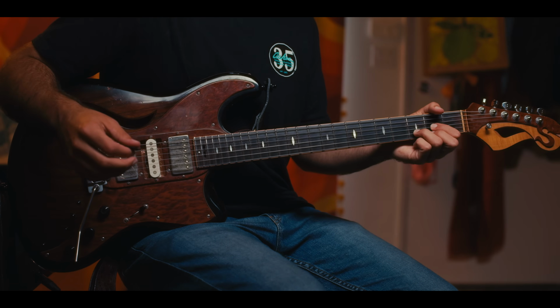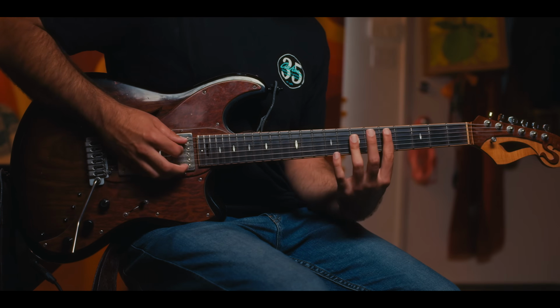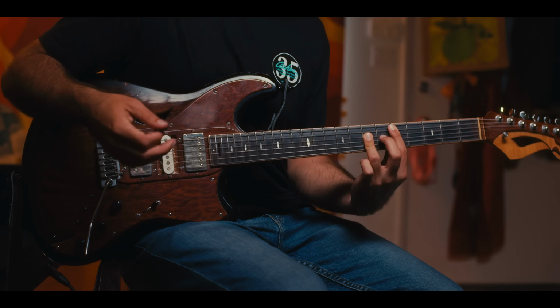So for this lesson, I'm going to show you the 3 triads that you need to build all of the rest of the triads on the guitar. And the best part is, you just need 3 chord shapes that you probably already know. We need the D shape of a chord, the A shape of a chord, and the E shape of a chord.